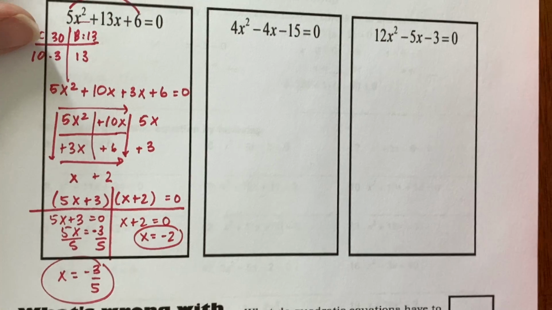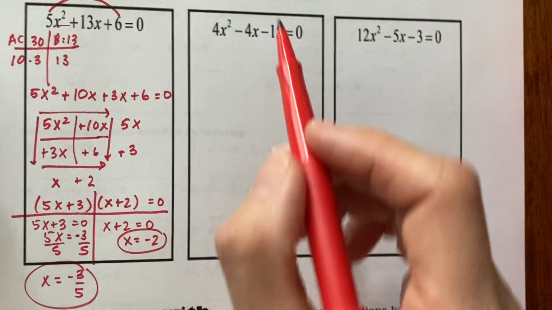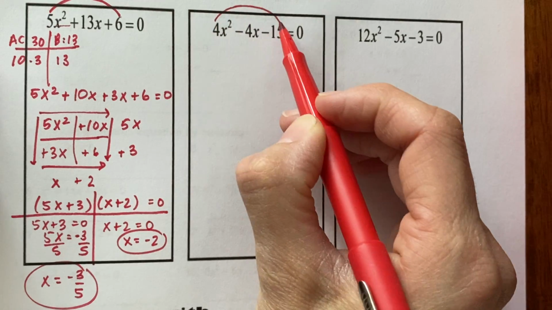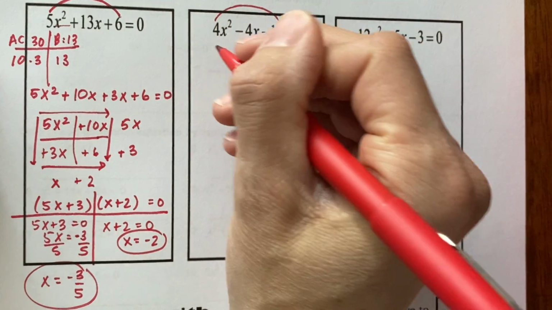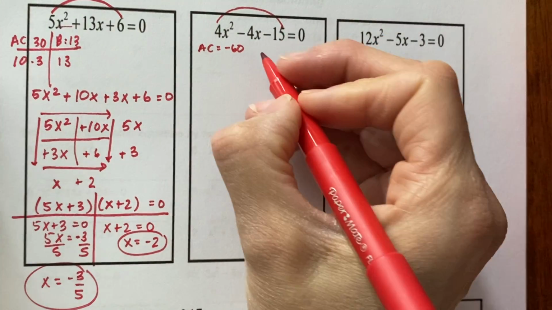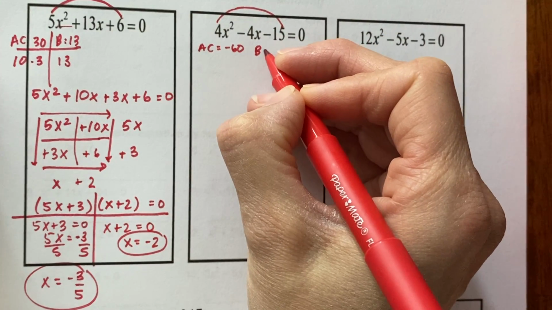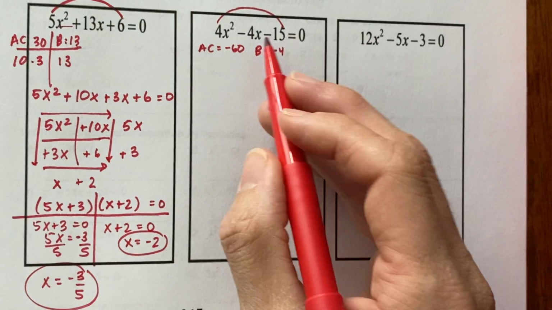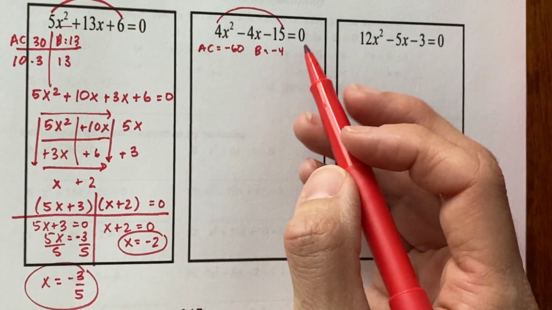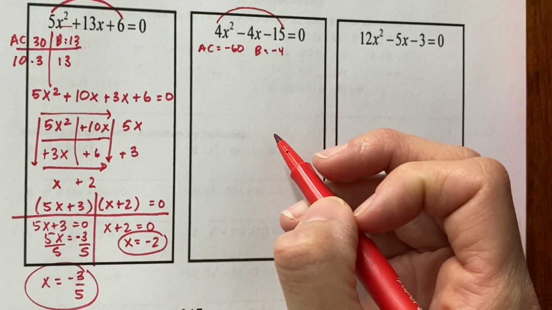All right. Take a look at the next one. I have 4x squared minus 4x minus 15 equals 0. 4 times minus 15, so AC, is negative 60. And then my B is negative 4. C is negative, B is negative. So these are going to be opposite signs, and my larger factor is going to be bigger.